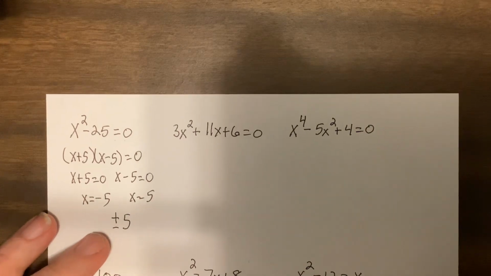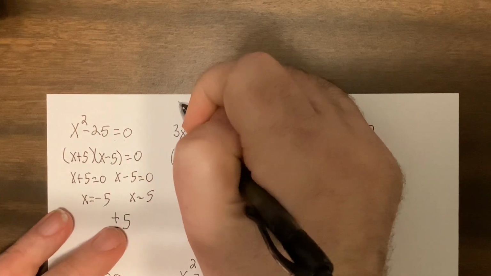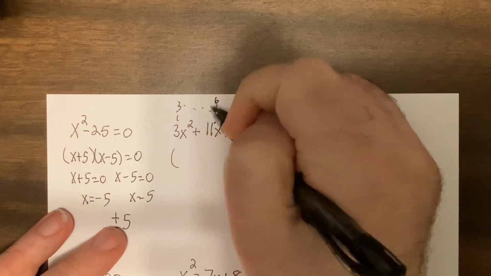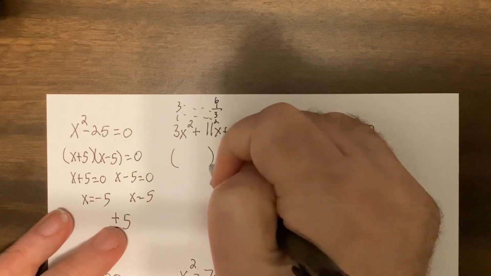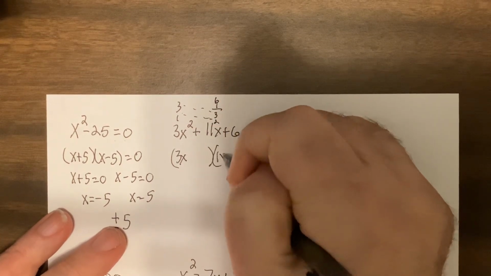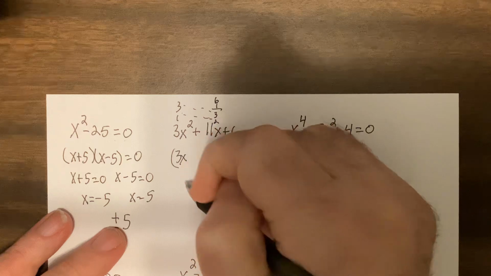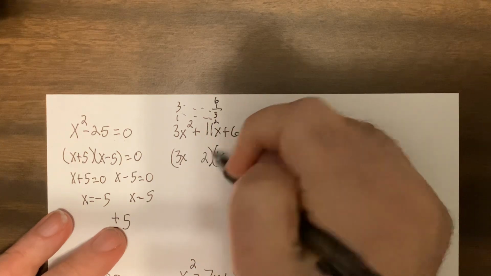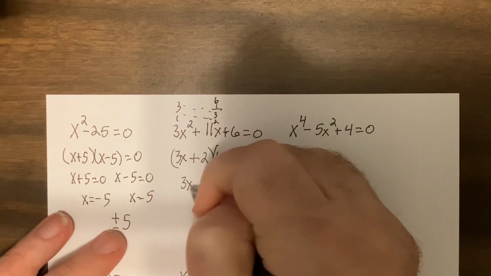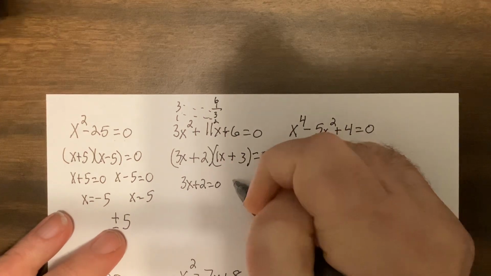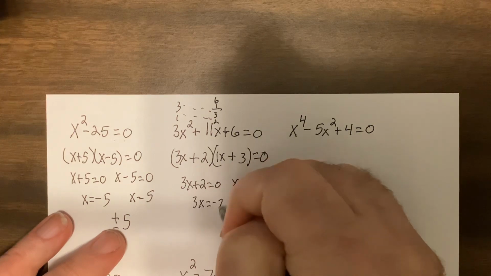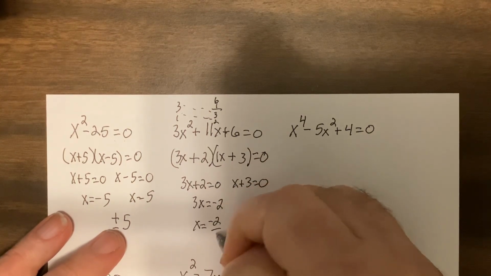Next one, need to factor it up. So I think the factors of 3 are 3, 1, 6 is 6, 1, 3, 2. And I do believe it's 3, 2, and 3, 1. So I have 3x and 1x. I want 3 with the 3. So you FOIL outer and inner. So the 2 goes here. Both signs are the same as the middle, plus and plus. So we'd have 3x plus 2 equals 0, or x plus 3 equals 0. So 3x equals negative 2, or x equals negative 2/3.